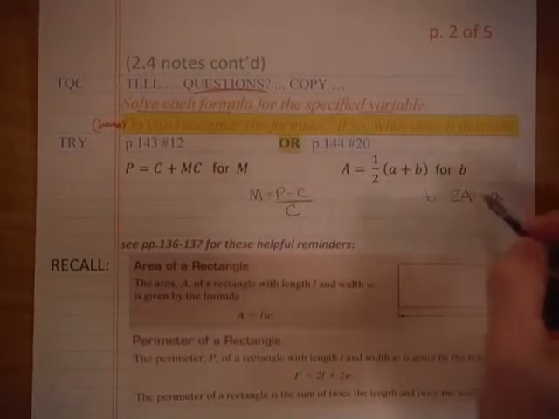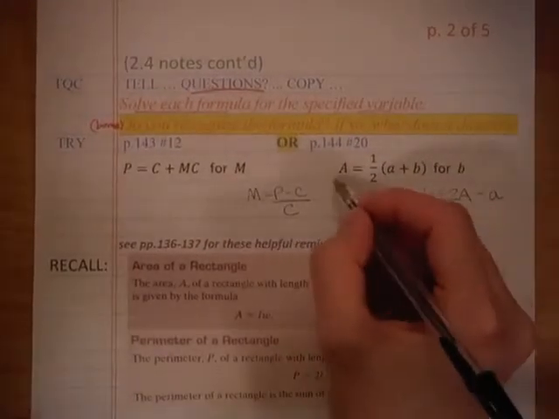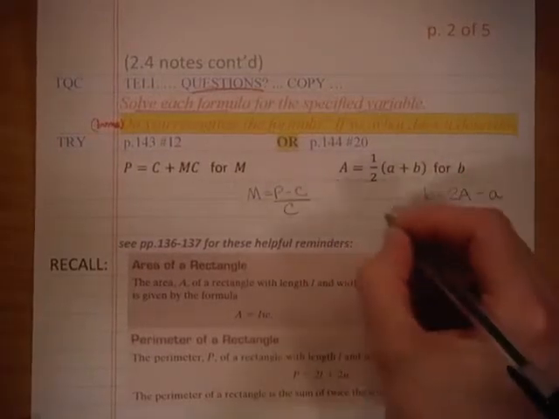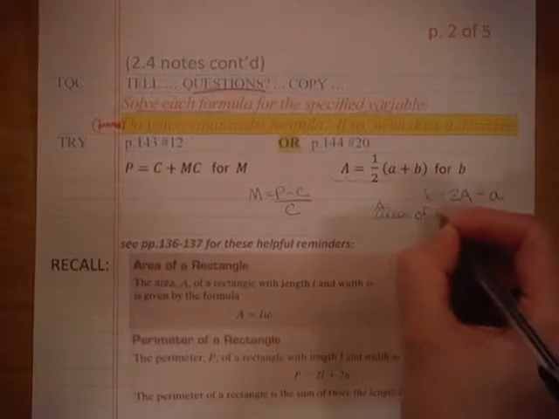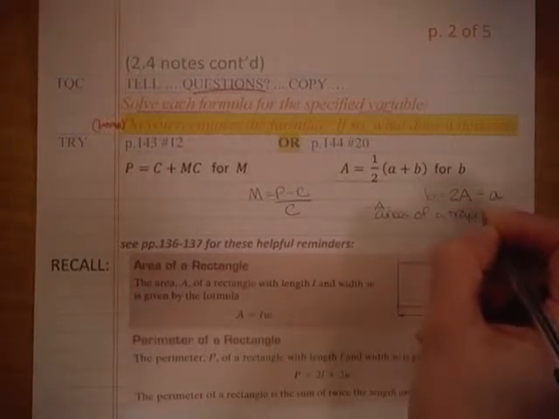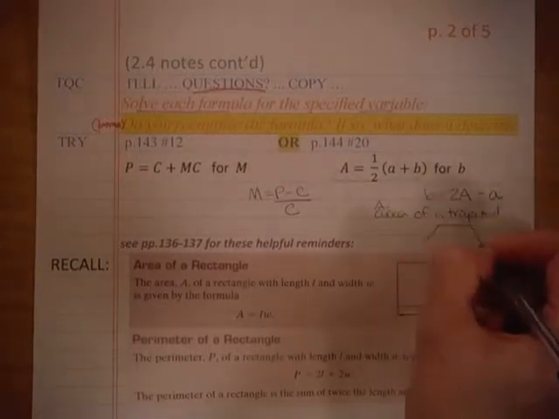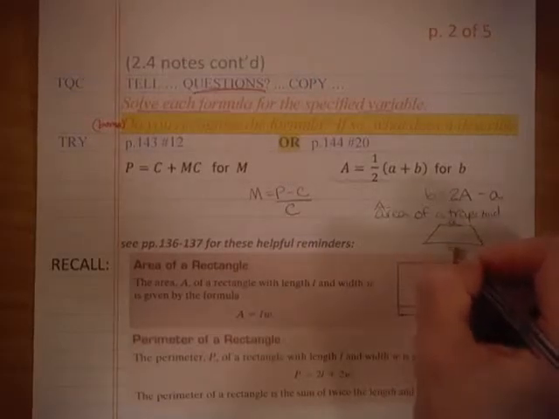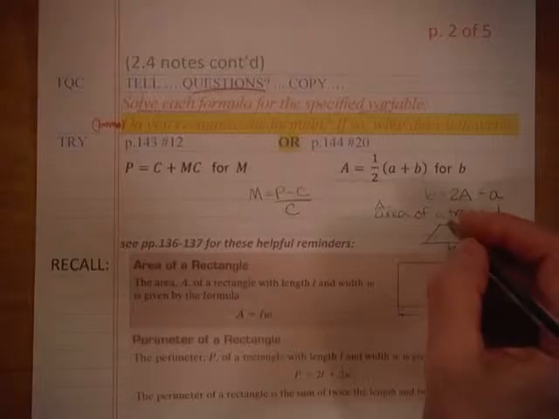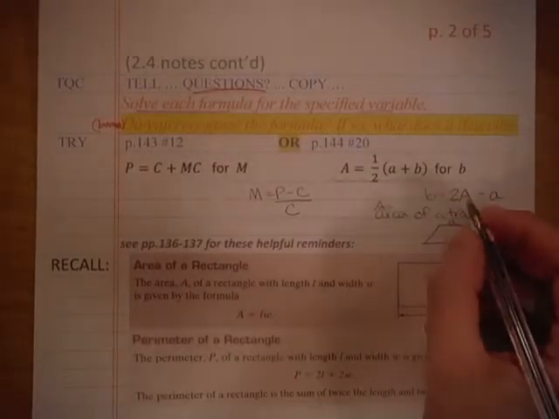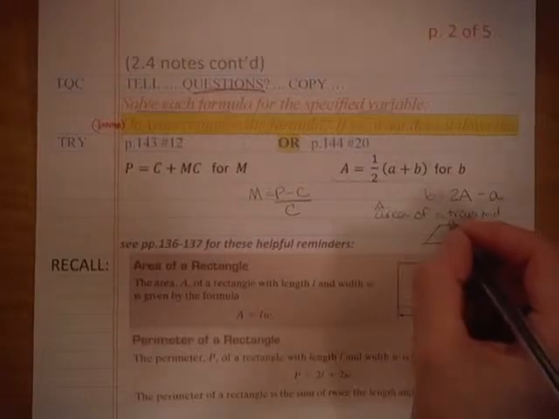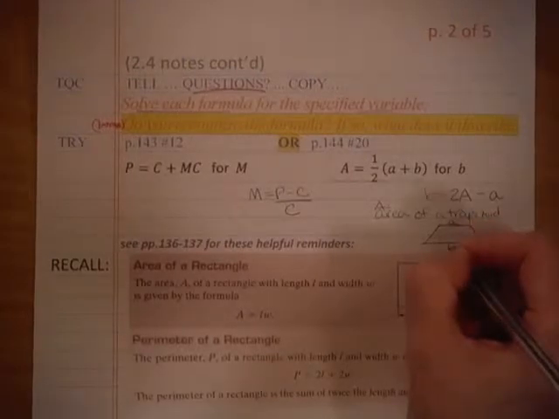And this second one, number 20, when it's in this version right here, it's recognizable as A represents the area of a trapezoid, where you have A and B as the two base lengths, and then, oh, actually not the, sorry, yes, when you take A plus B and cut that in half, is that right?